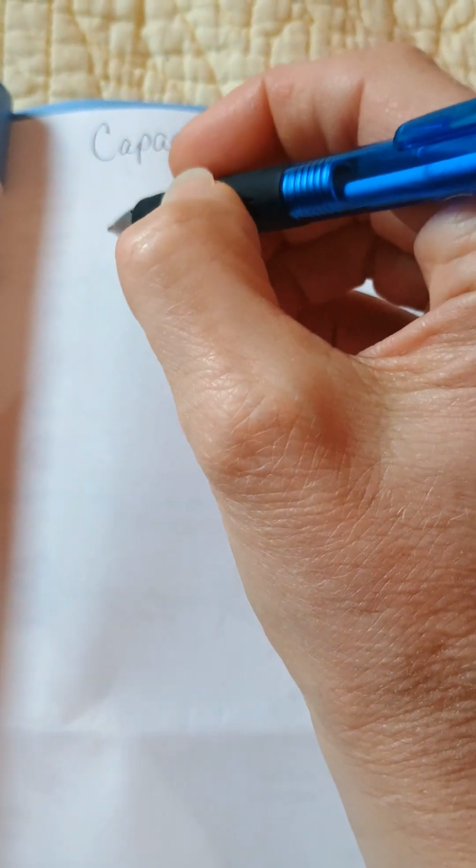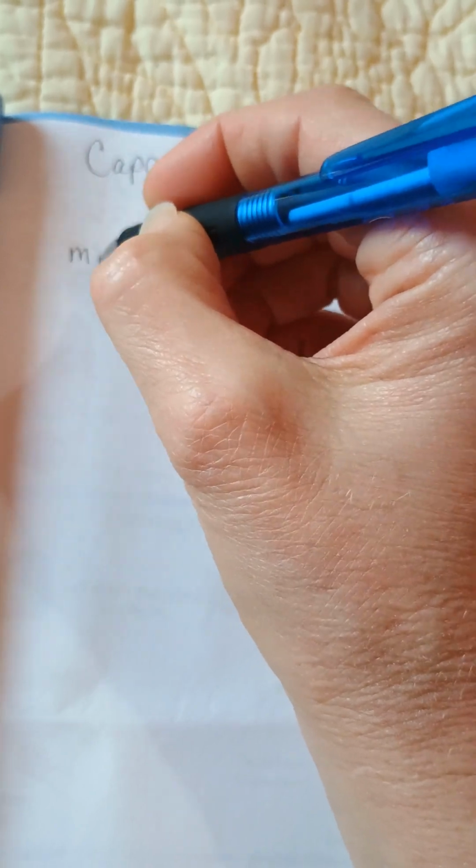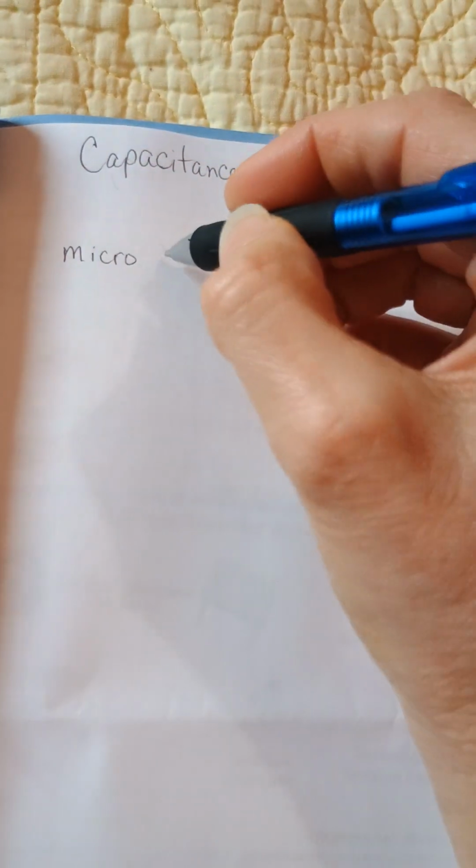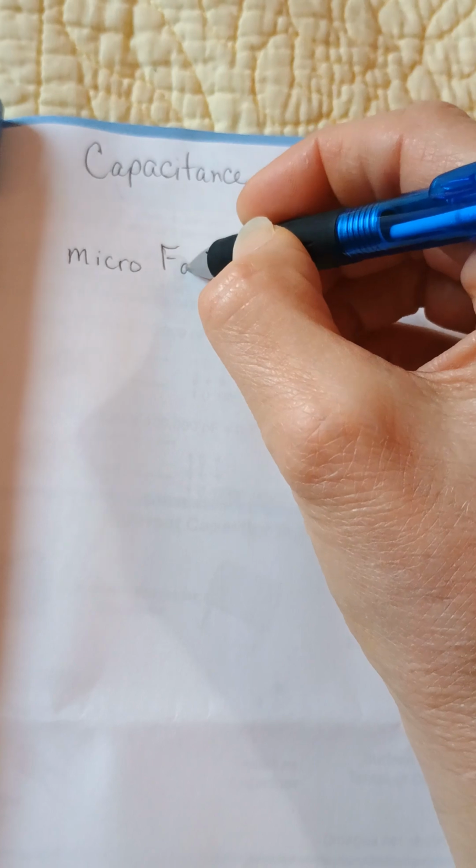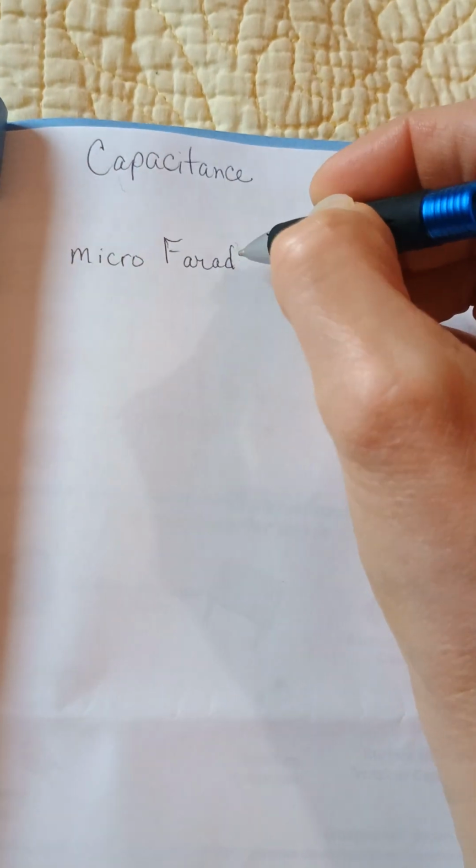Well, the capacitance, I'm going to write this out for you, is measured in farad. All right, so then we have two units. We have what's known as microfarad, and farad is a very large unit.